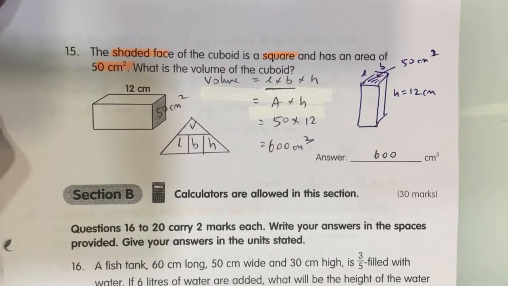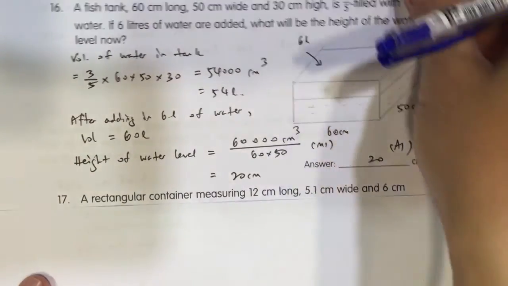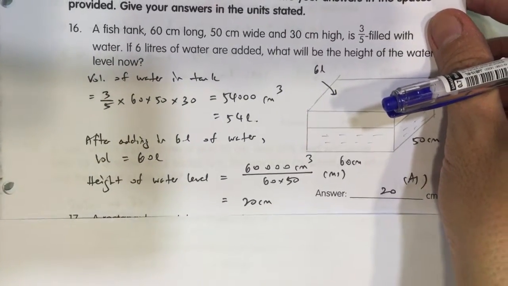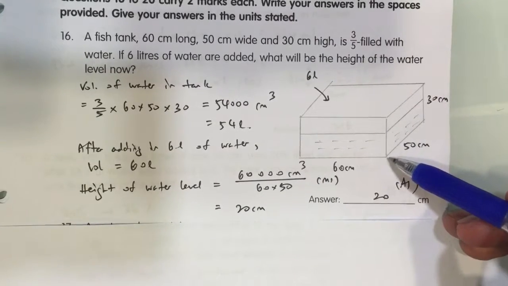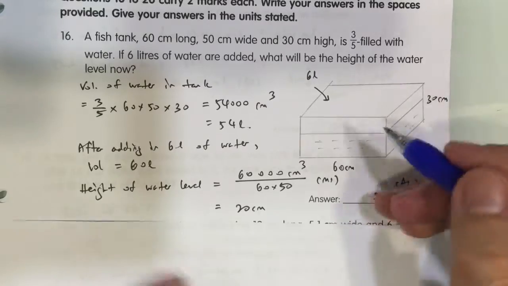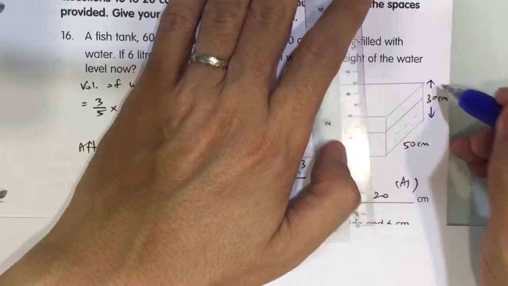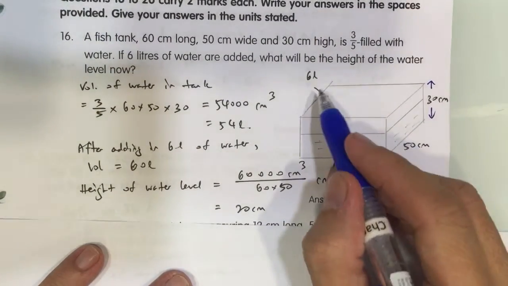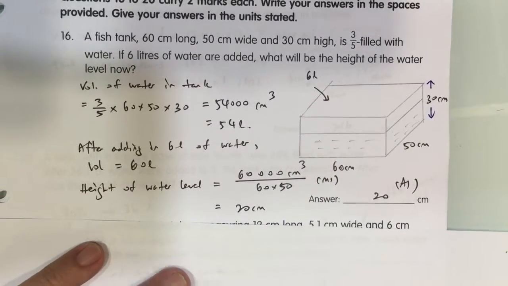Section B, you may use your calculator for the working. Let me finish off question 16. A fish tank 60 cm long, 50 cm wide, and 30 cm high. Okay, the height is 30. It is 3/5 filled with water. If 6 liters of water are added, what will be the height of the water?